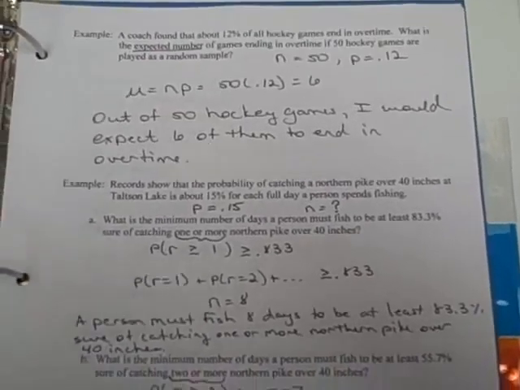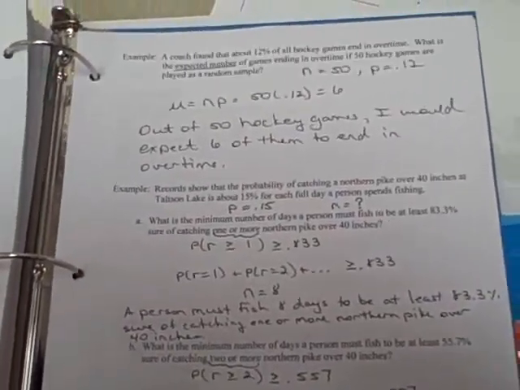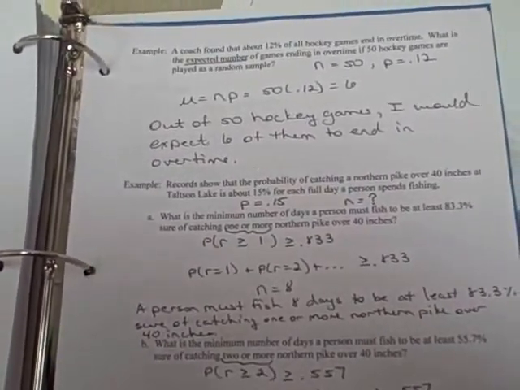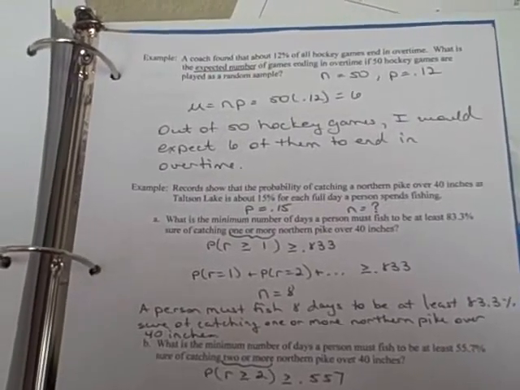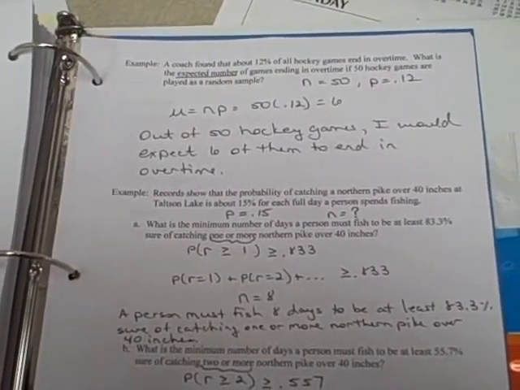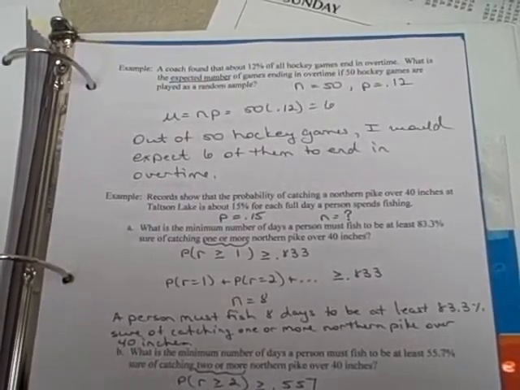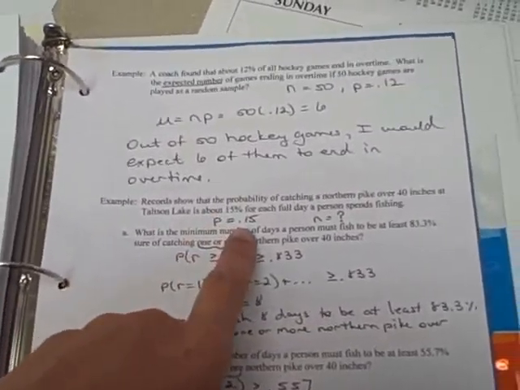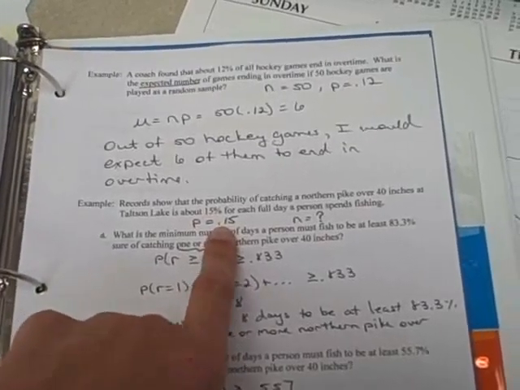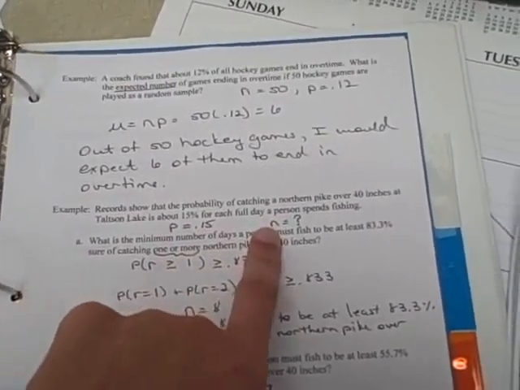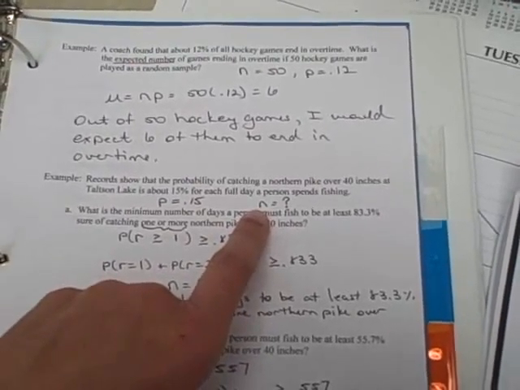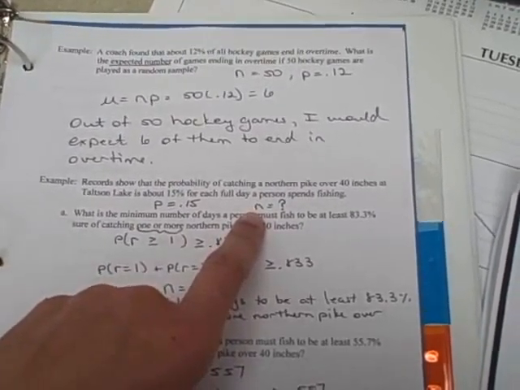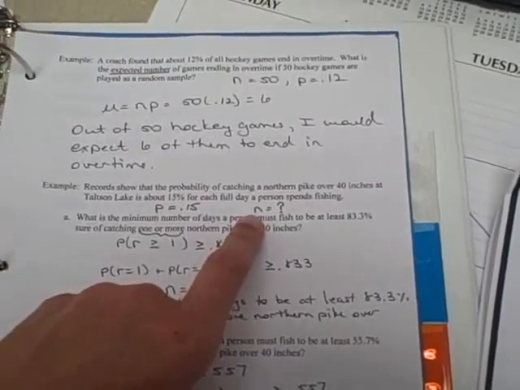All right, now to the more interesting problems. These are our quota problems. Records show that the probability of catching a northern pike over 40 inches at Talton Lake is about 15% for each full day a person spends fishing. So we know P is 0.15, a 15% chance of catching a fish. But it doesn't tell us anything about our sample size. In fact, that's what quota problems are. We have to find the sample size.